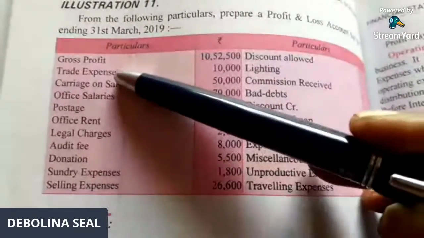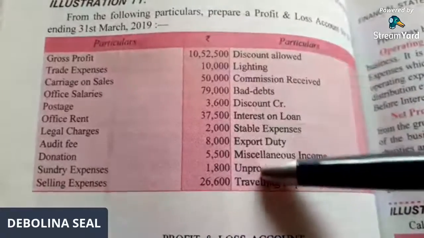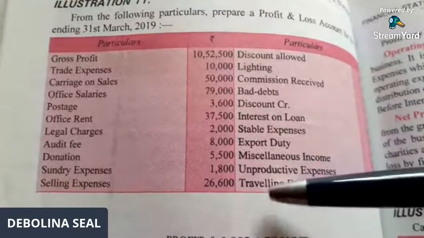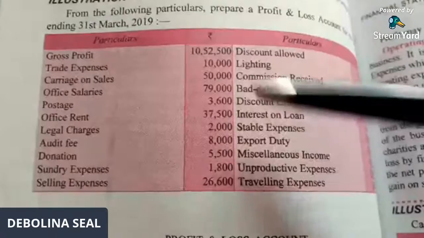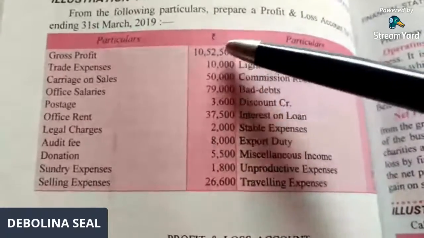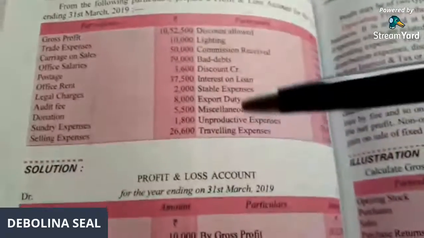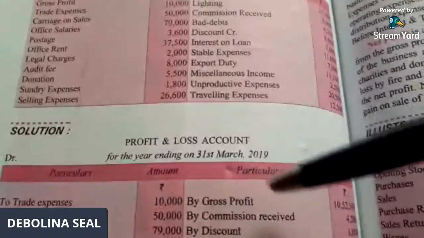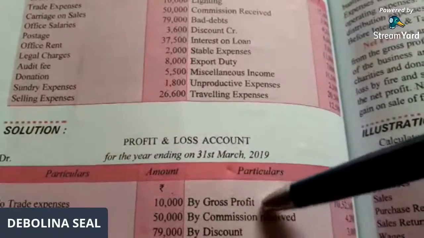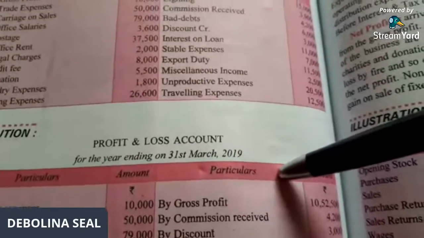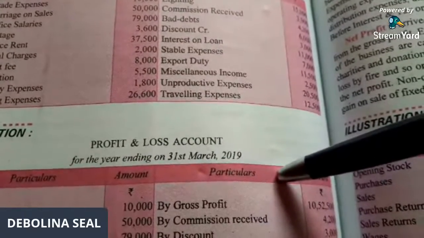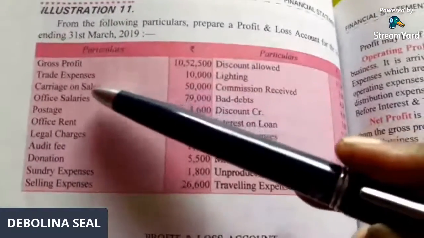Okay, so gross profit is there. Okay, and you are left with all these expenses. Now see how we are going to group this. Okay, so gross profit, the first item you are going to write in the PL account is gross profit. So where will you write? In the credit side, by gross profit, it will be written. How much is it? 10,52,500.